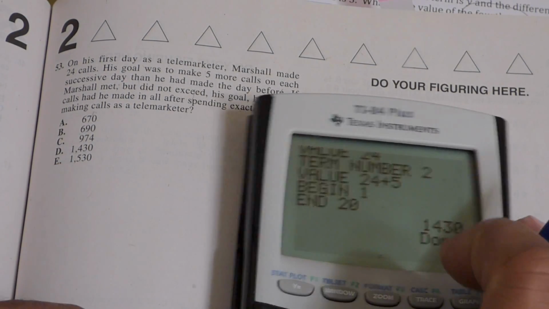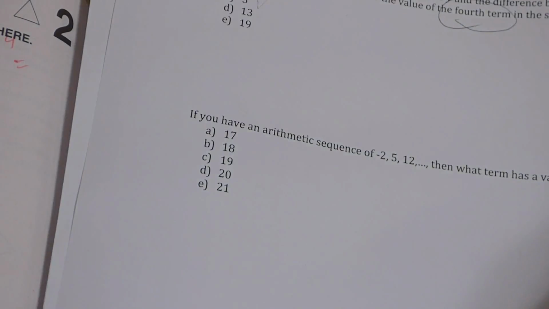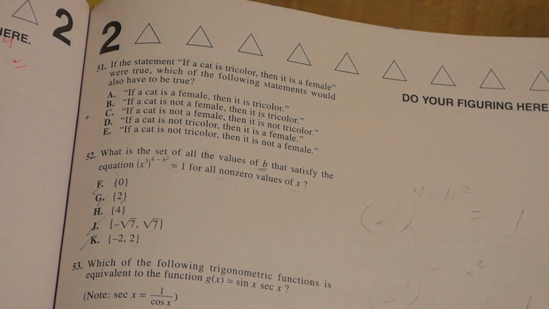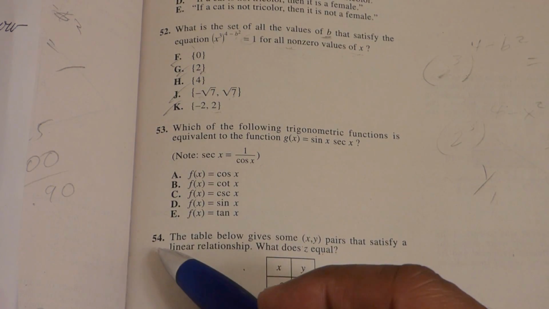Okay? Hopefully that's crystal clear. All right, let's go to another problem. All right, so here's another example. Let me make sure I get this in. This is a number 54 question.